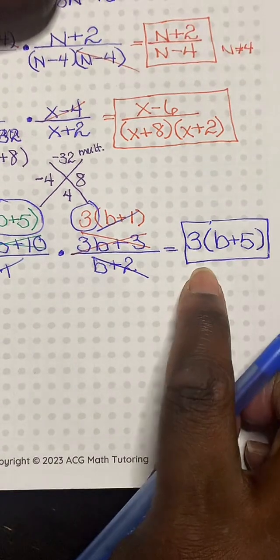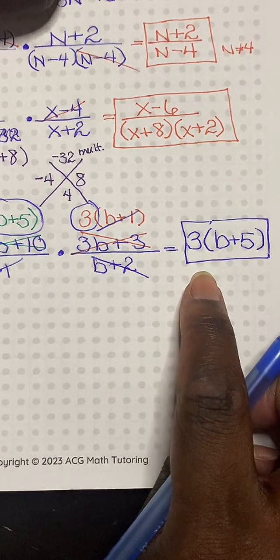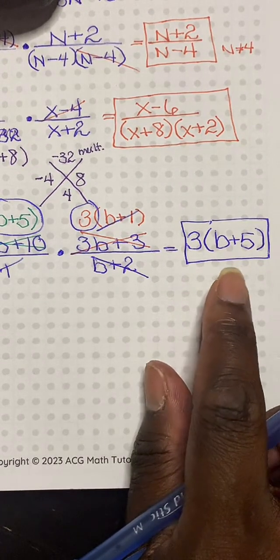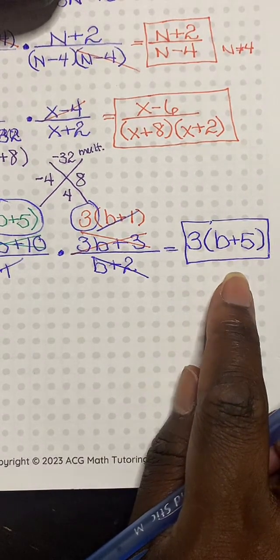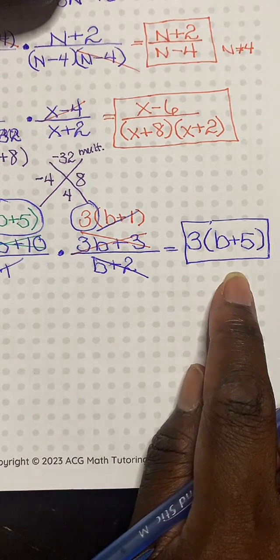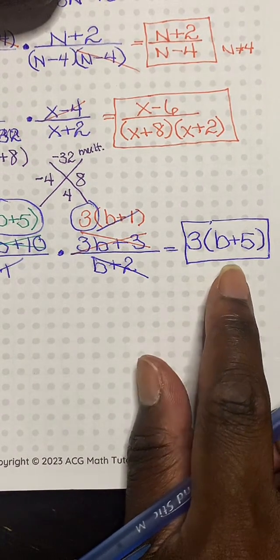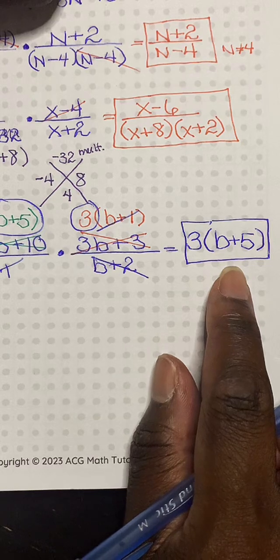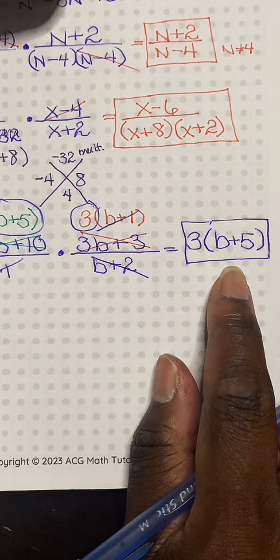Now, could you distribute that? Sure, you can distribute that. But here's my thing. If you're taking the GED, ACCUPLACER, ASVAB, what else? SAT, once you solve, always take a look at your answer choices, especially if it's multiple choice, right?